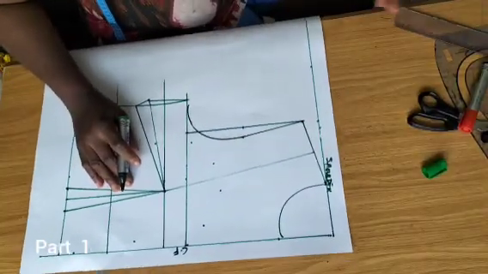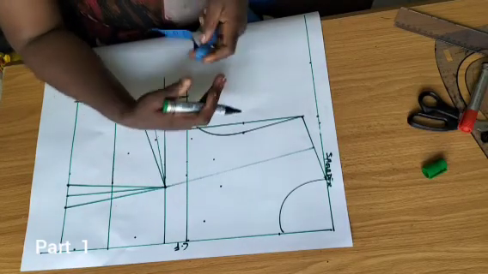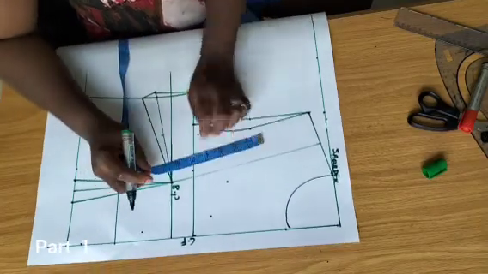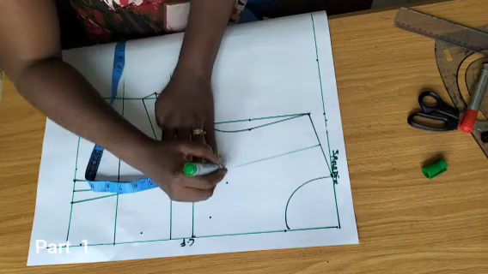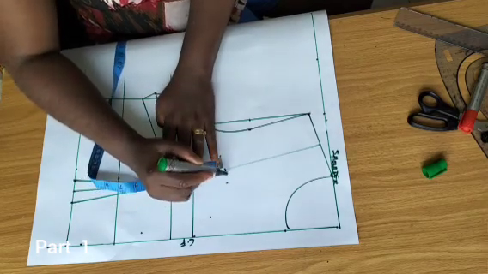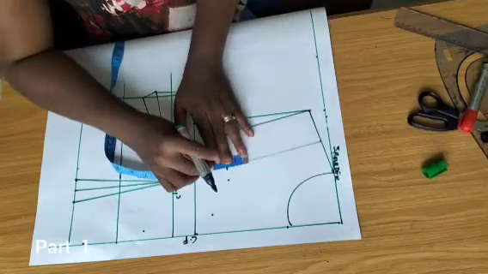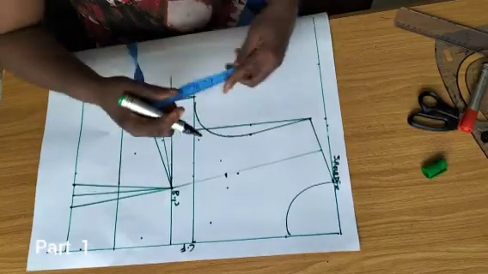So the next is to determine this beautiful neckline yoke we are using right here. So here is my bust point, and on the bust point I'm going to take my bust radius. This is my bust radius. So the dotted lines continue here on this line, and I would want to come up by 0.75. I love to come up by 0.75.